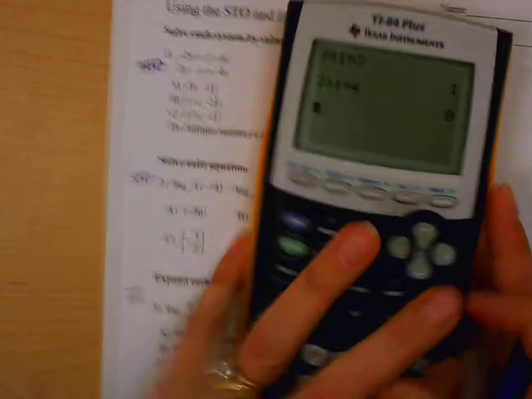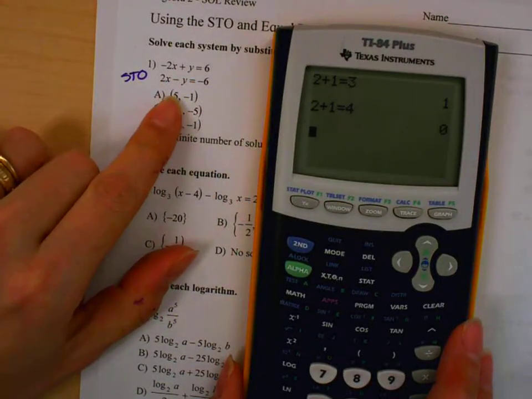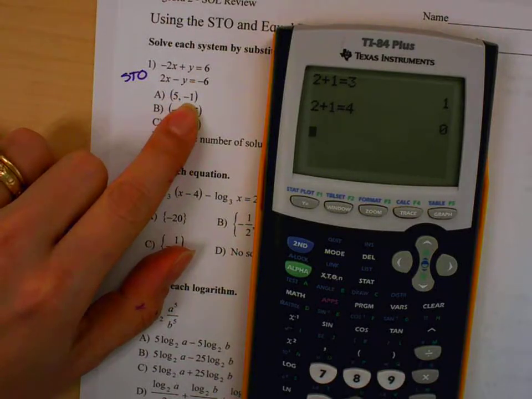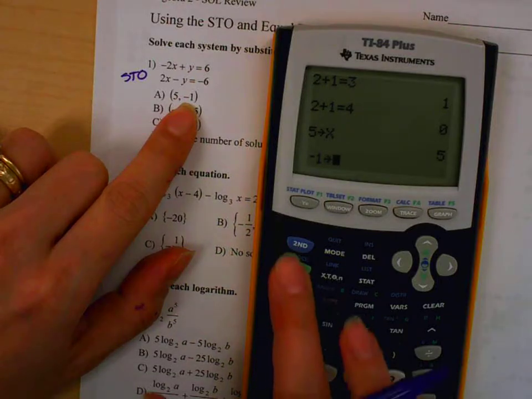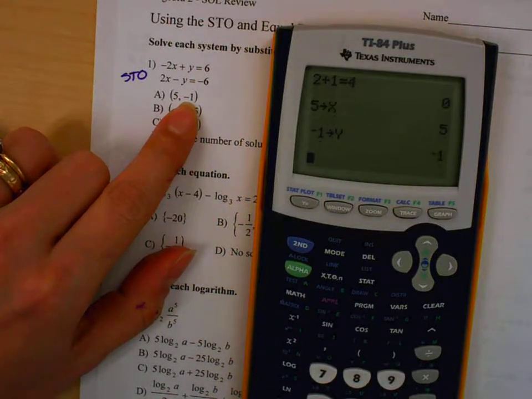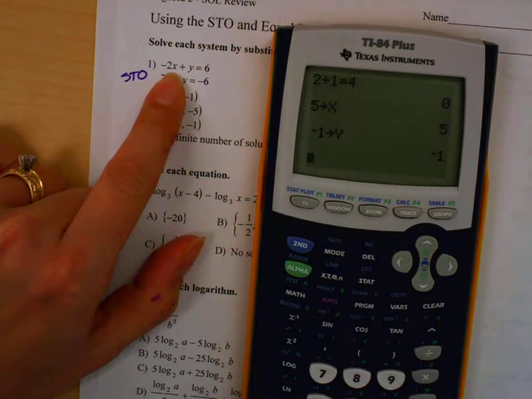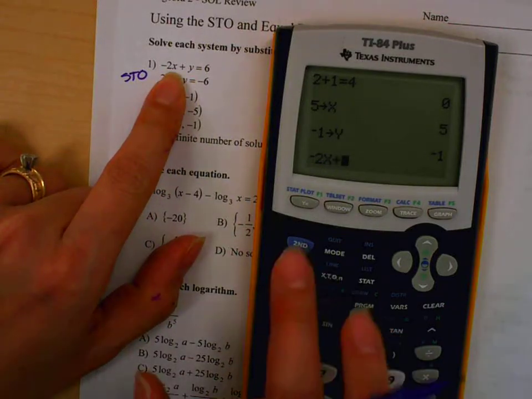So my first step is to substitute for A, 5 for X, and -1 for Y. So 5 STO X, -1 STO alpha 1 gives us Y. So now I'm going to type in the left side of the first equation, -2x plus alpha 1.